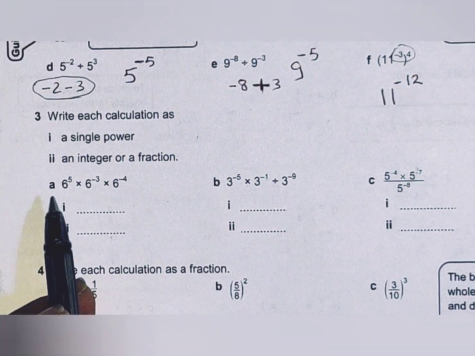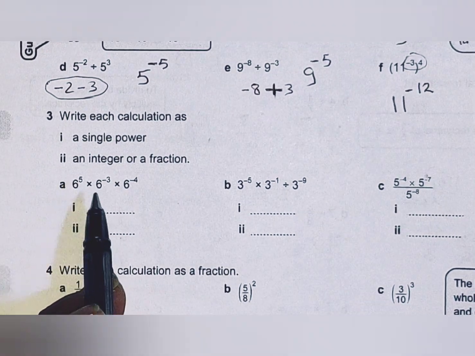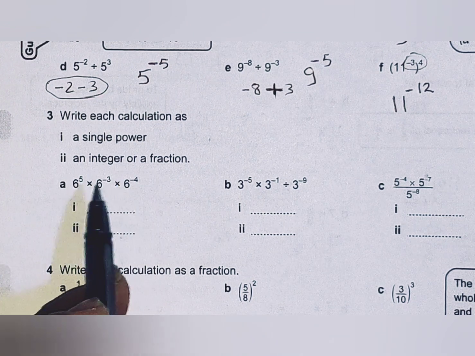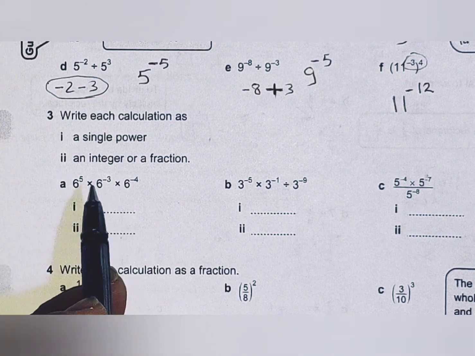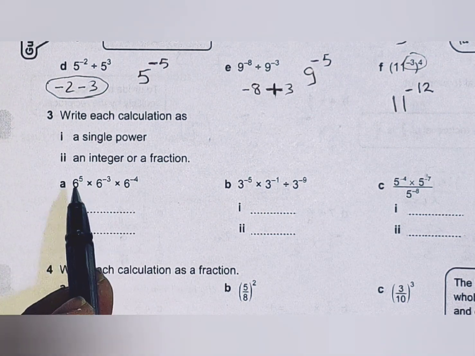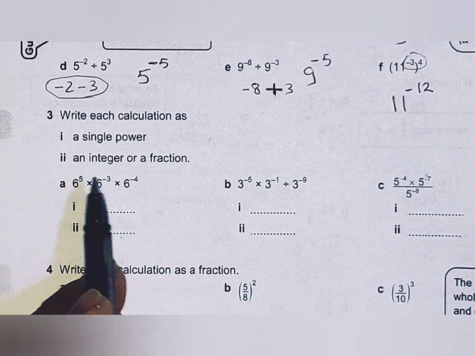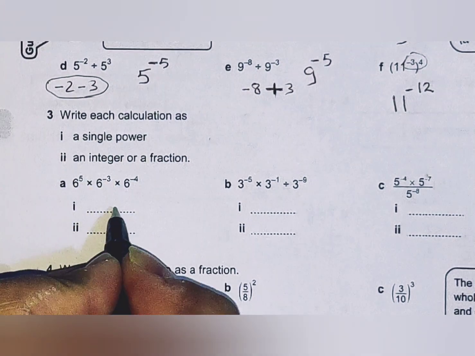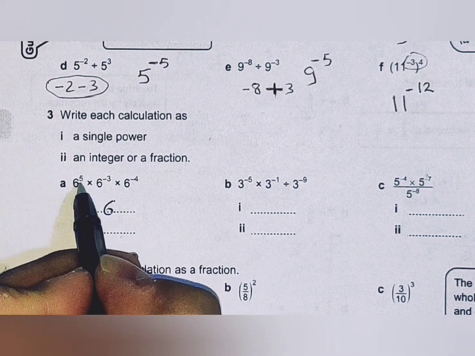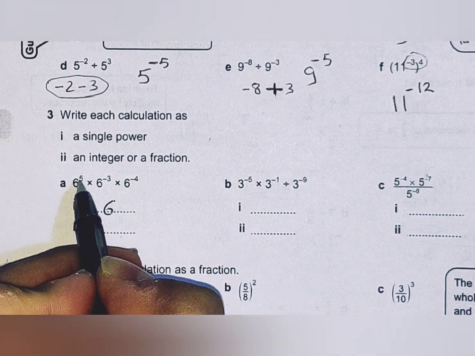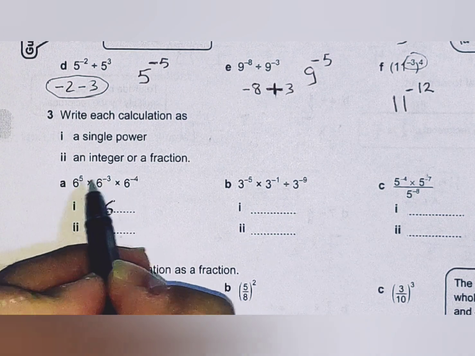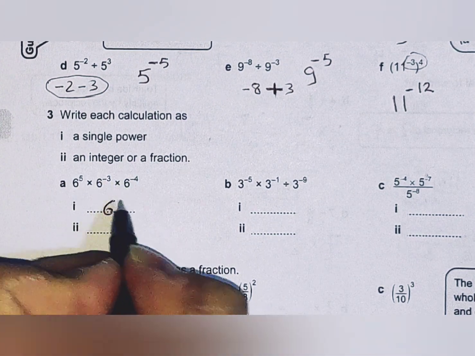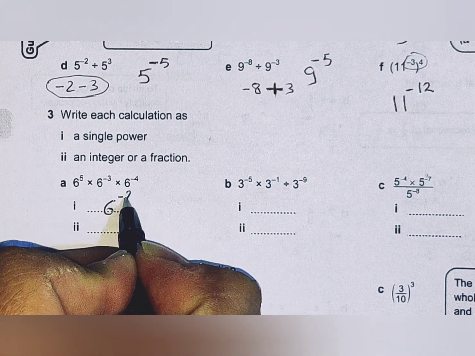Question A here. 6 power of 5 times 6 power of negative 3 times 6 power of negative 4. Here we have multiply. And we said if we're multiplying the same base numbers, it means we're going to add the powers. So the answer will be 6, which is the same base number, and then we're going to add the powers. So 5 minus 3 is going to be 2, and then 2 minus 4 is going to be minus 2. Very good. So this one is going to be negative 2.